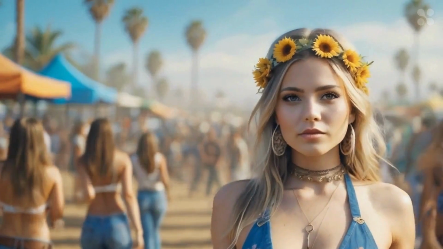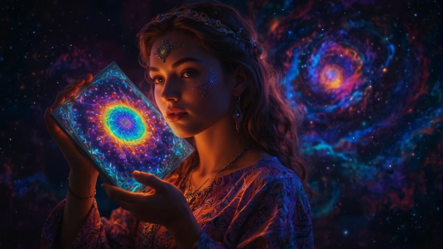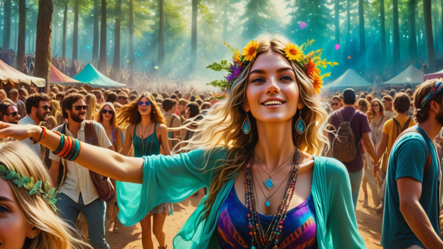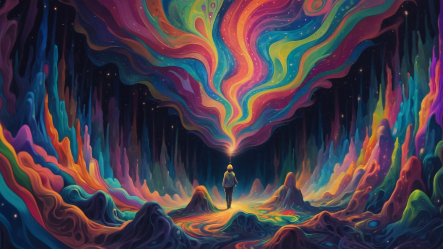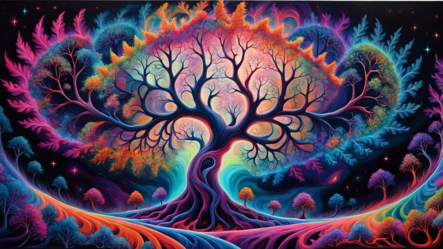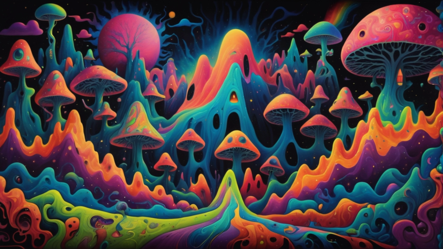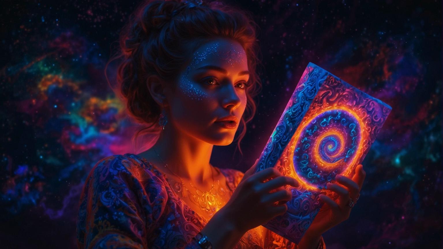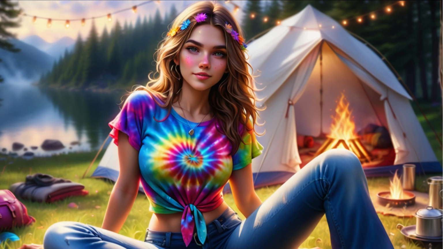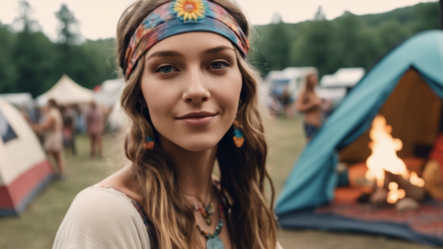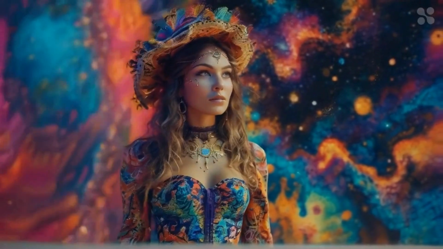In the music we find our true connection. In every note, a reflection of perfection. Wandering hearts on festival grounds, where every smile breaks the bounds. Hands up high, the starry sky.